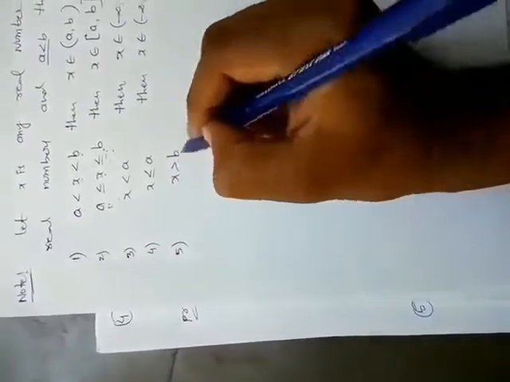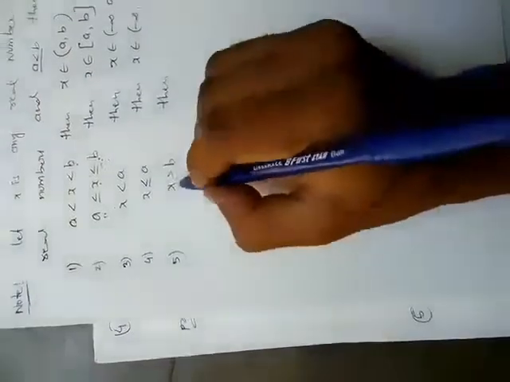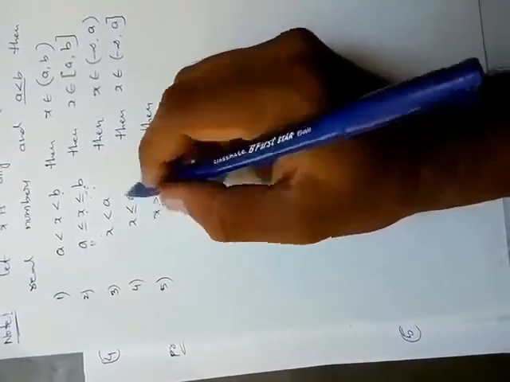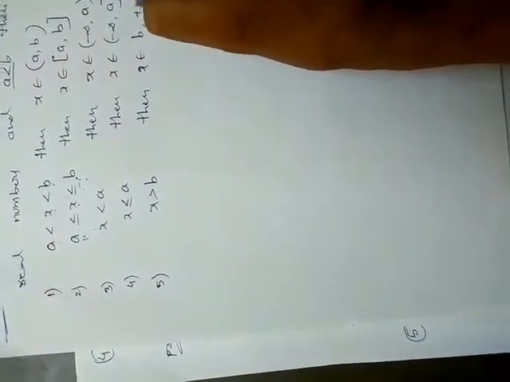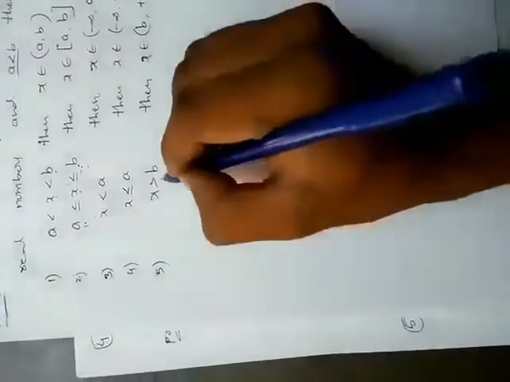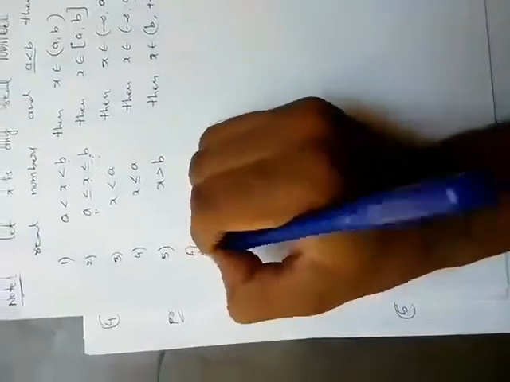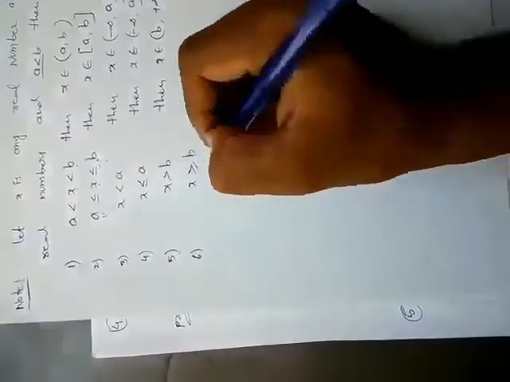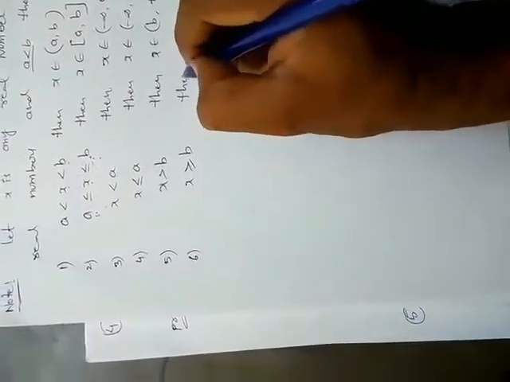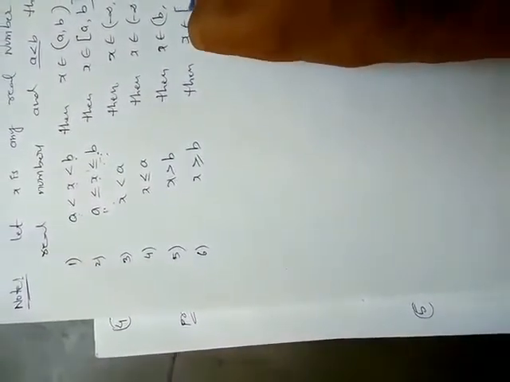X greater than b: the x values are more than b, so x belongs to (b, plus infinity). Here b is not included. X greater than or equal to b: x values are more than b, and b is included, so x belongs to [b, plus infinity).